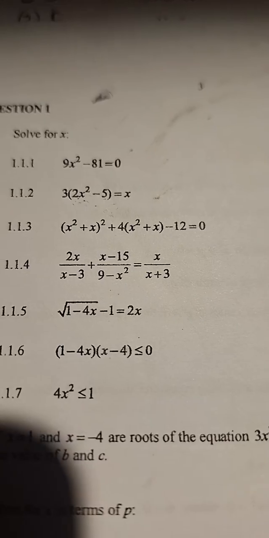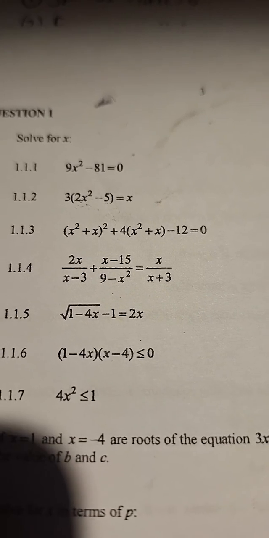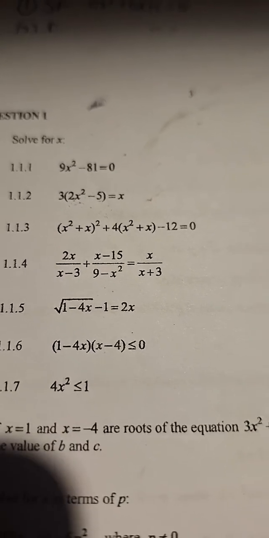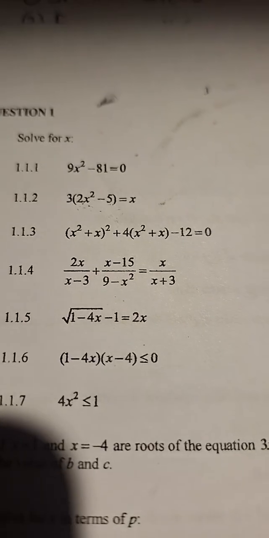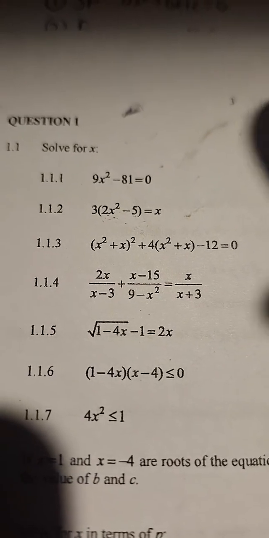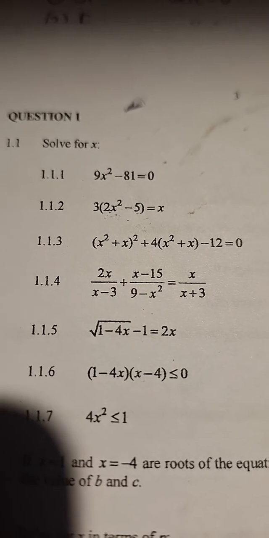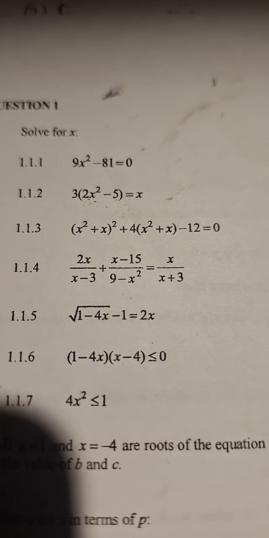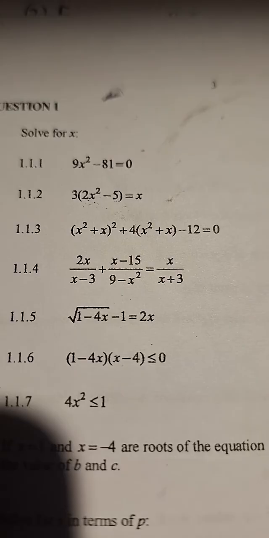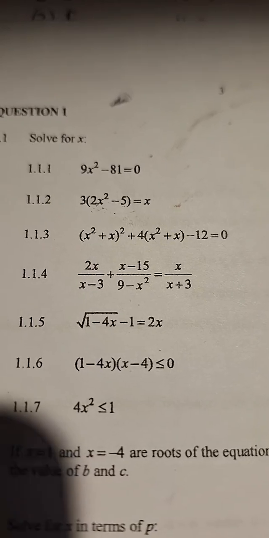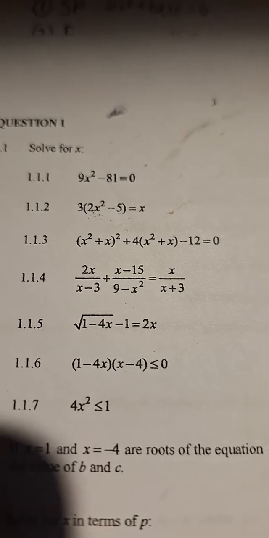Very good. So we use the K method. Grade 11s, please be aware of all the questions in question 1 that require the K method. Once you are aware of the questions that require the K method procedure, you are one better than most grade 11 students that will be writing their paper 1 exam.